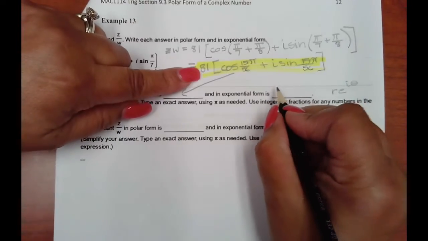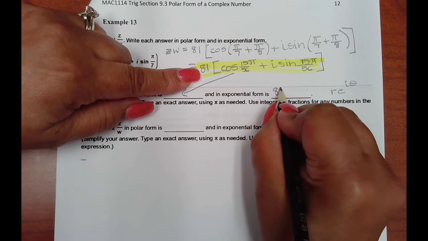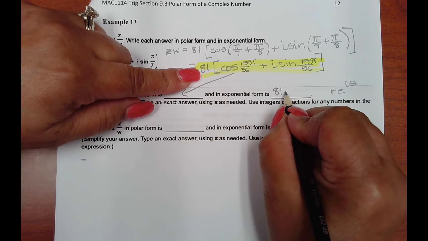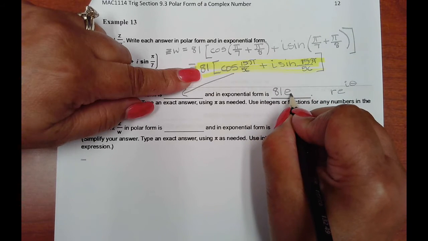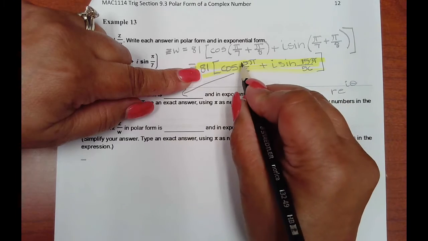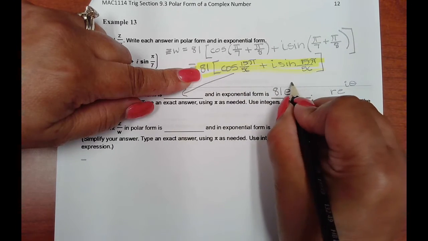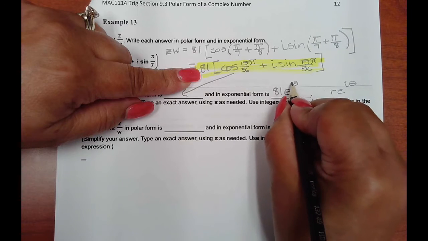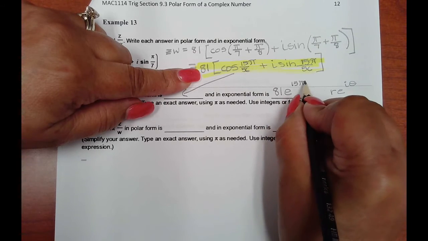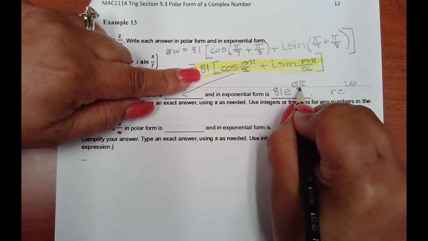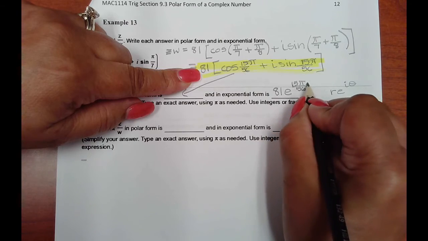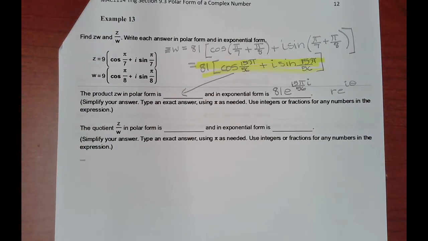And so the new R value that we got when we did our product was 81. And then it's E raised up to a power of I times theta, and the theta was 15 pi over 56. And that's part of an I term. That exponent is part I, part theta.